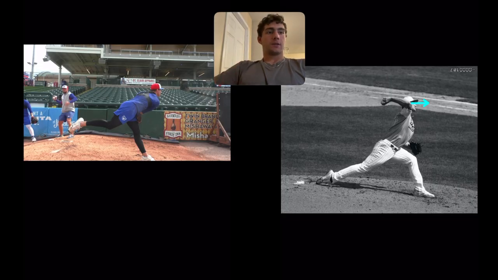And there's an argument that that's not an efficient move. It is an efficient move, whatever it is. That is how I've learned to generate velocity the best. So that's kind of what I go with.